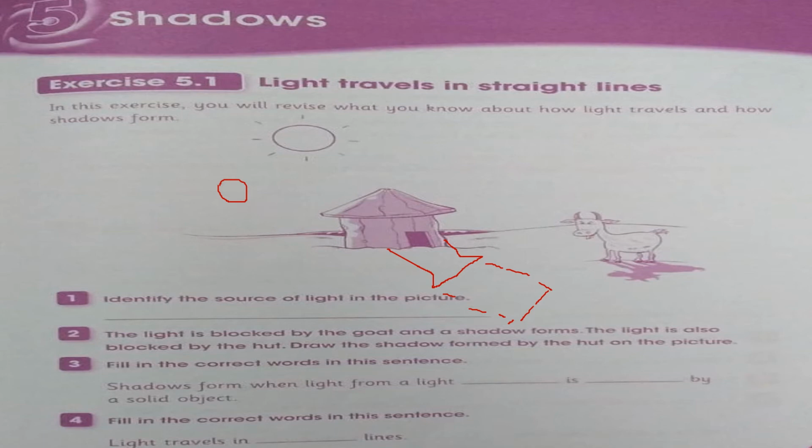Now the question is filling in the blanks. Fill in the correct words in this sentence. A shadow forms when light from a light source is blocked by a solid object. So we said light from a light source, right?